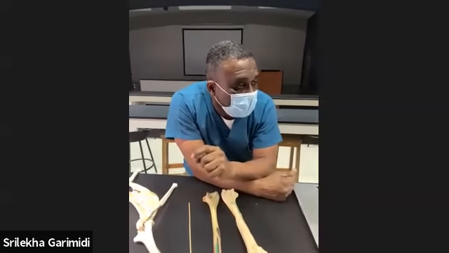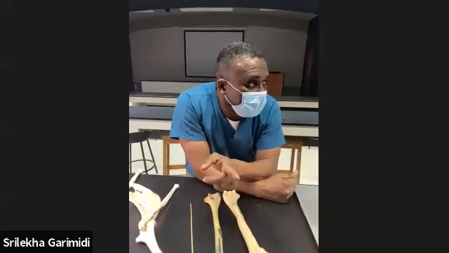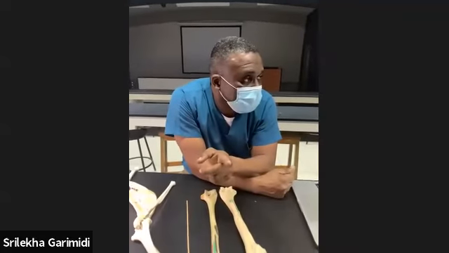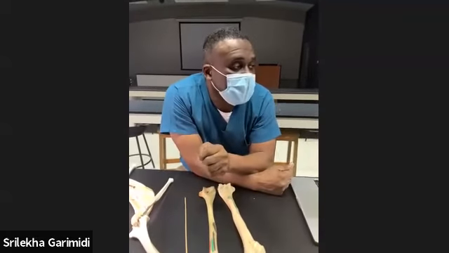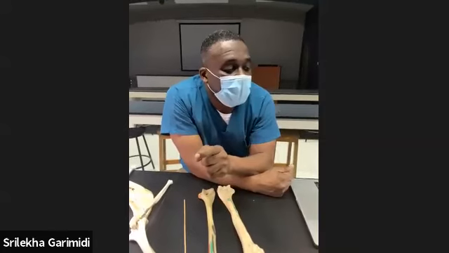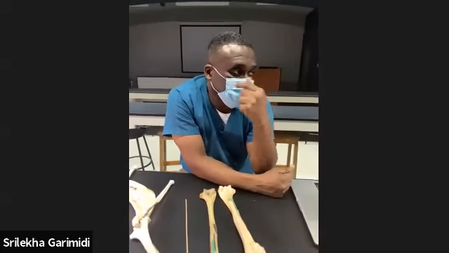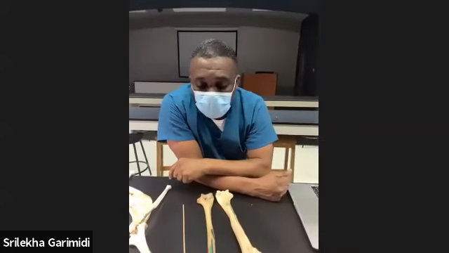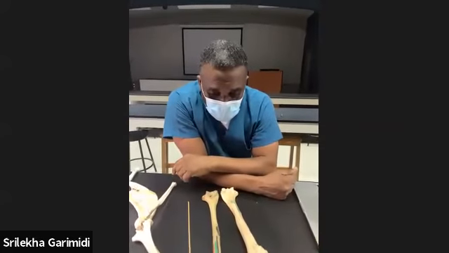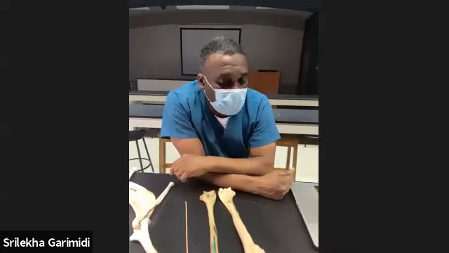I don't think I told you the nerve supply to teres major. Teres major is supplied by the lower subscapular nerve, right? The teres major gets its innervation from the lower subscapular nerve.